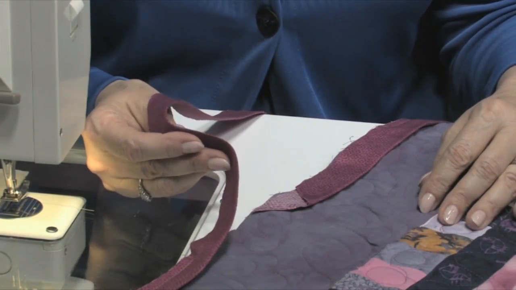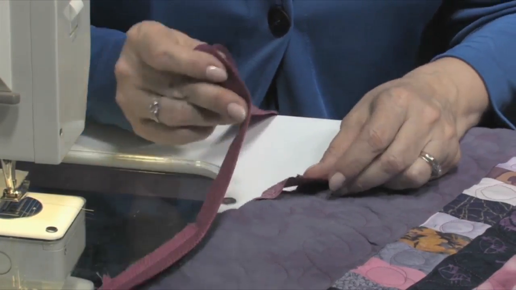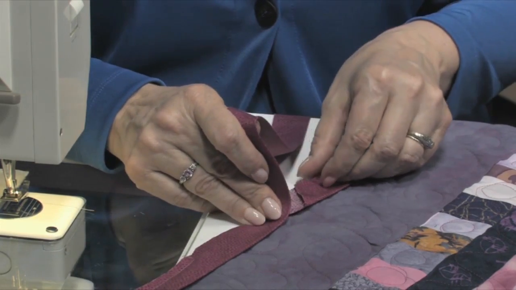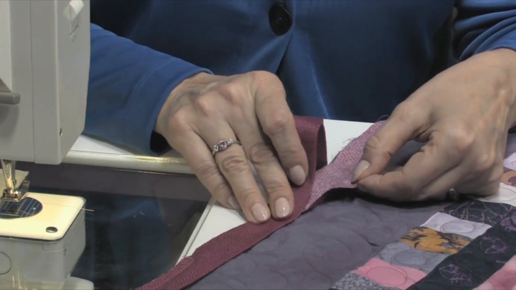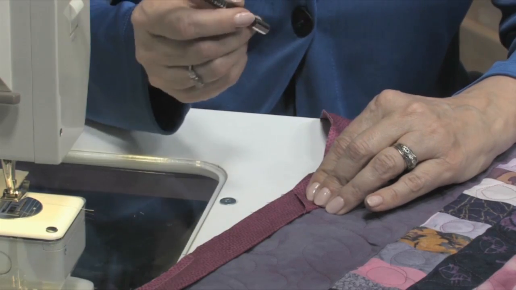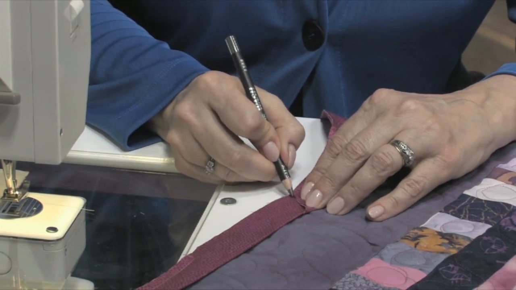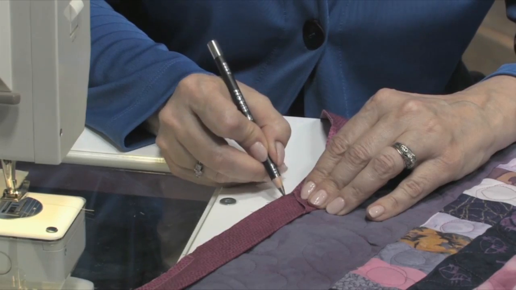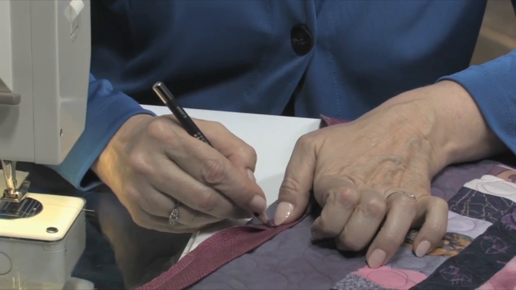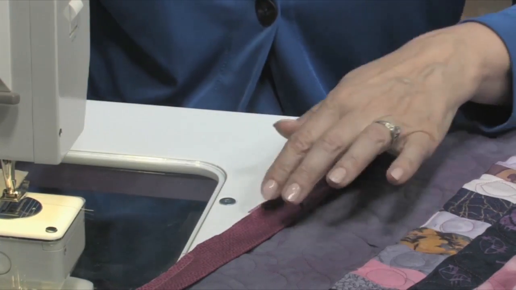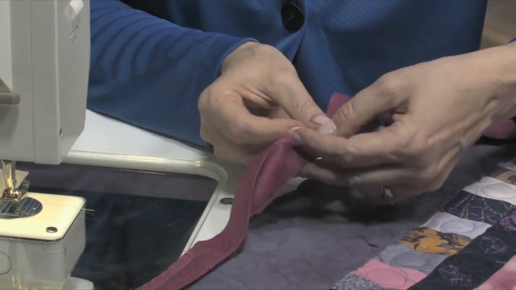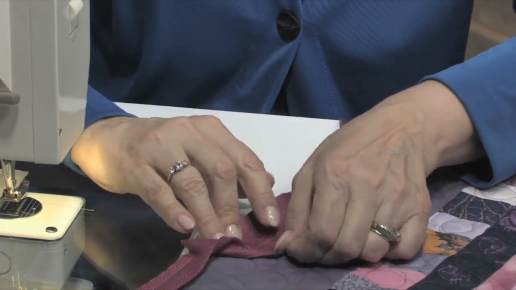We're now ready to join our two tails. This was the beginning, this is the ending. What you do is place the ending tail inside the beginning tail. Now you take a pencil and in the seam allowance, mark a dot where this corner touches the ending tail. When you turn that over, mark that dot. Now we're going to remove this one, open this one, so we can see our two dots.